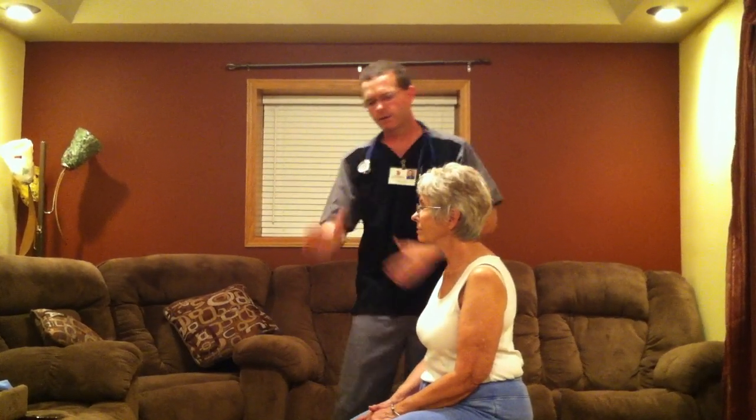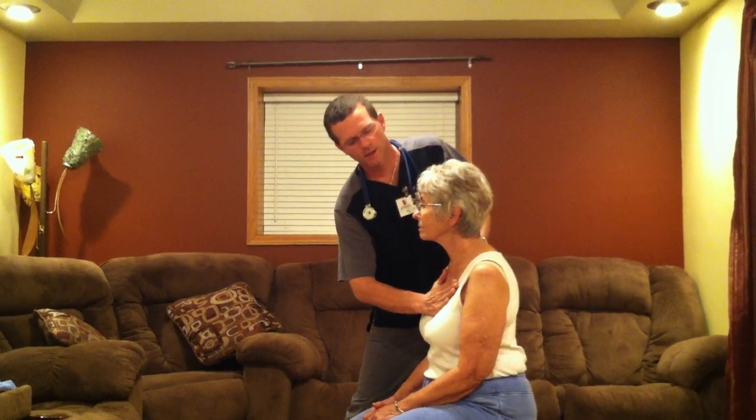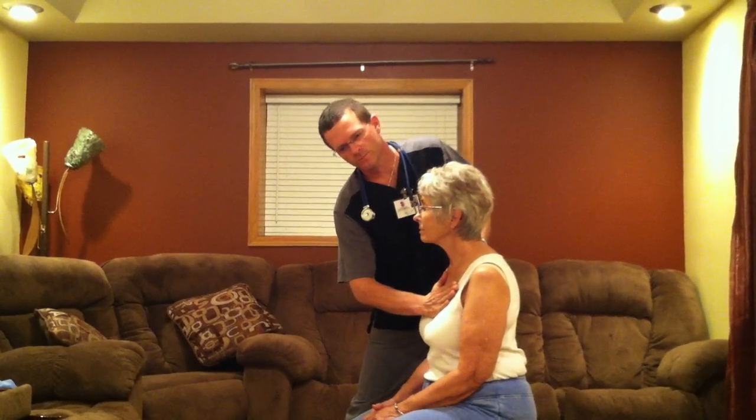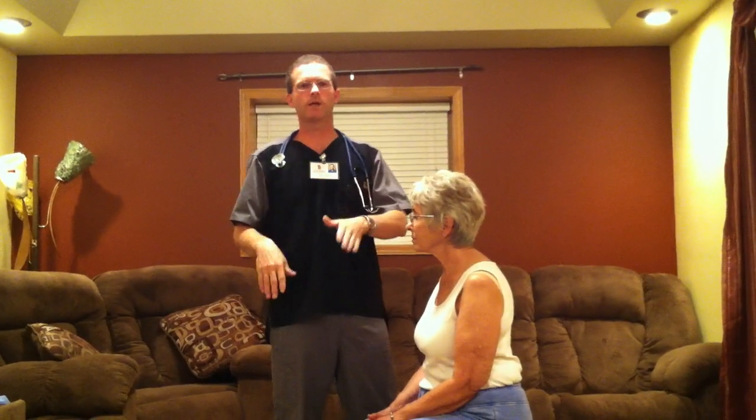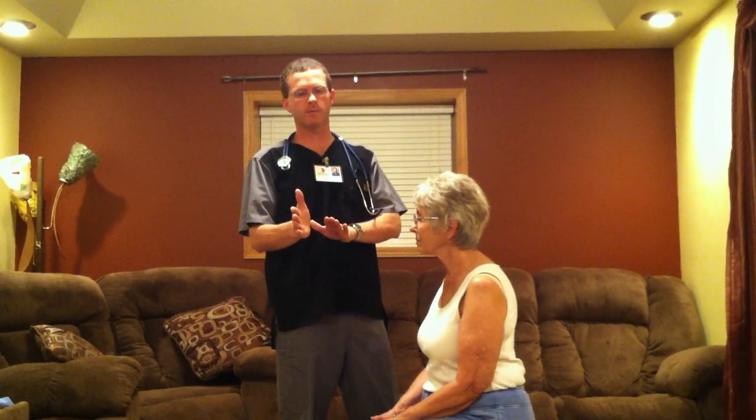Palpation of the heart. Take the open hand and you would palpate across the base and the left sternal border. And then the apex would be palpated as well. And on females, it's important to lift that breast and then palpate the apex at that point.